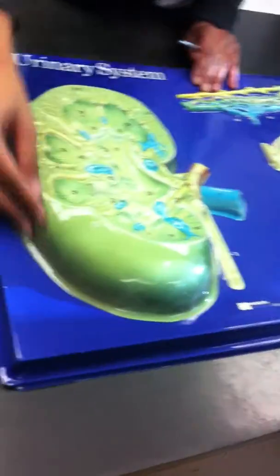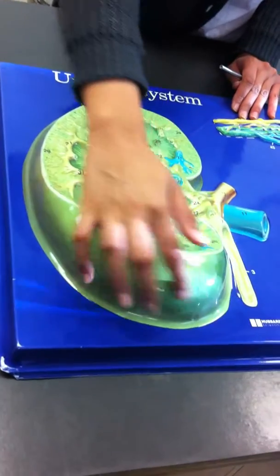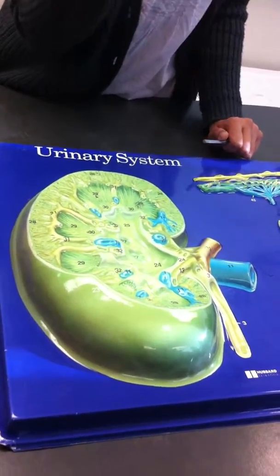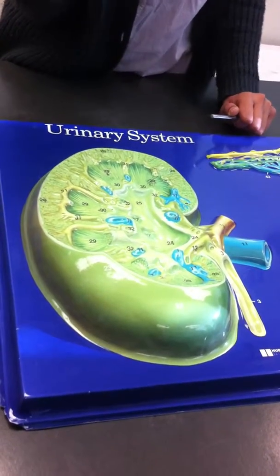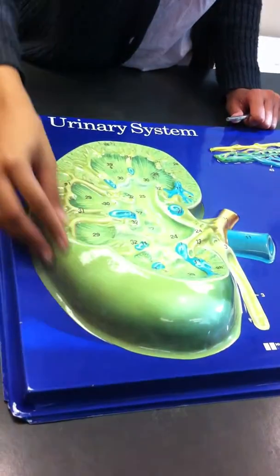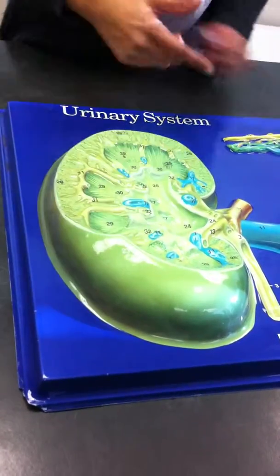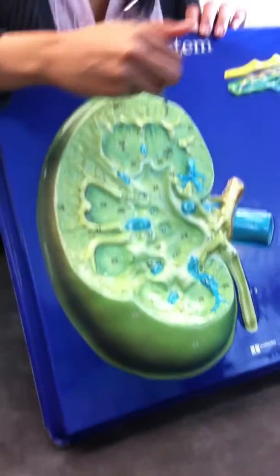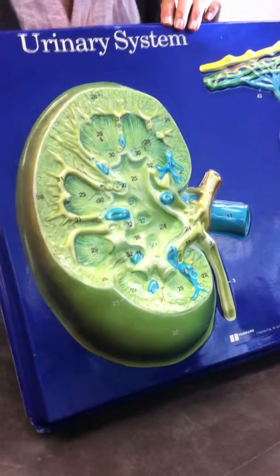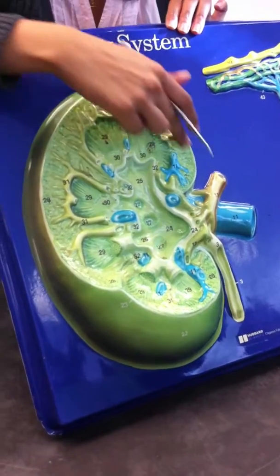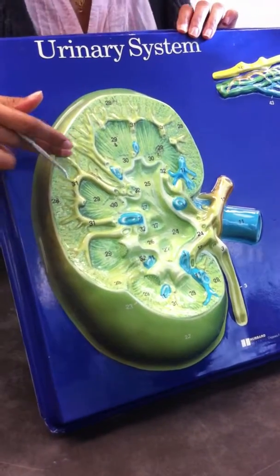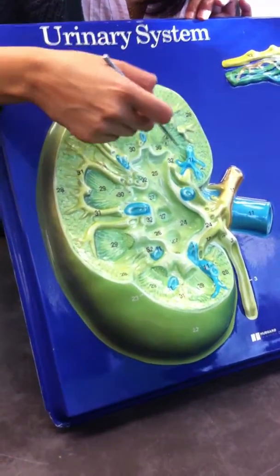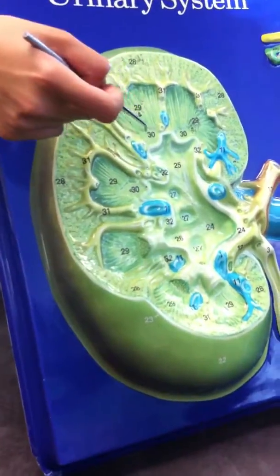The outermost covering or protective layer is called the capsule. The kidney is also called the renal organ, so it is the renal capsule. Inside the capsule you see this dotted region, which is called the cortex. What cortex is it? Renal cortex.